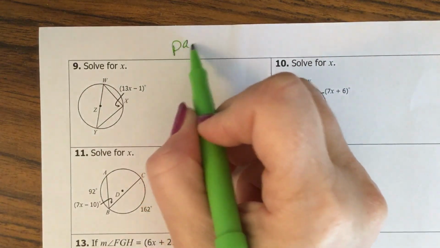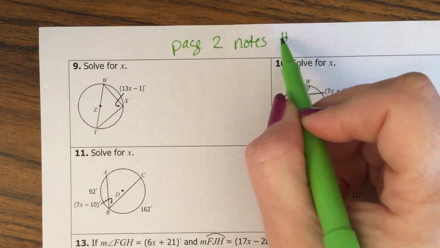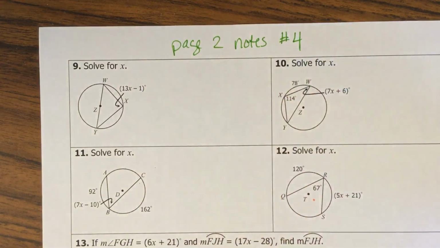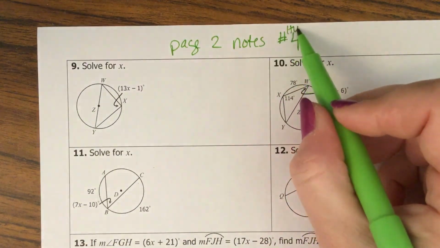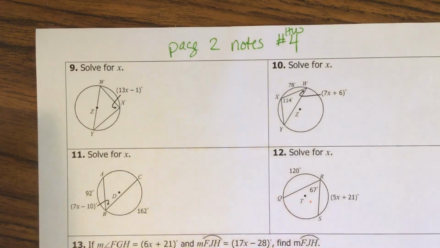Okay, this is page 2 of our notes for homework number 4. If you finish with the other part, then you can follow along. We're going to set up these similar to what we did the others.